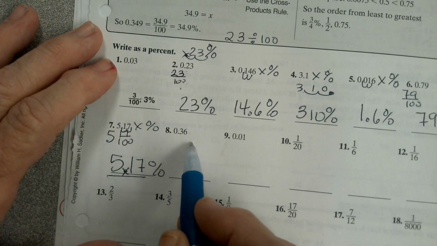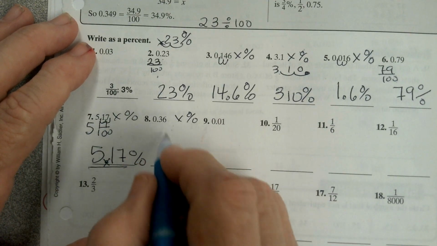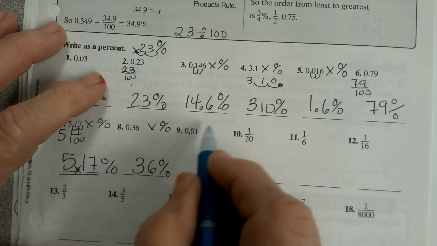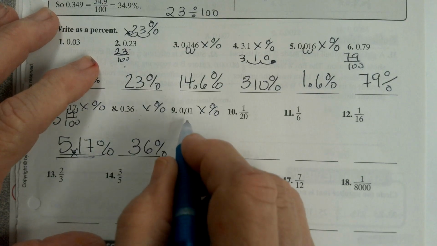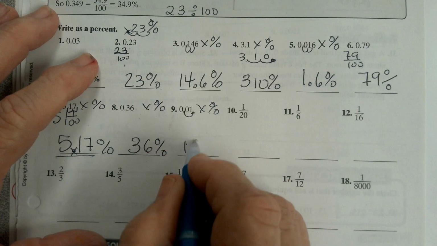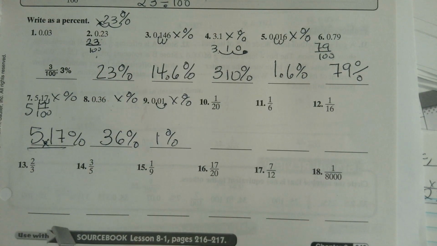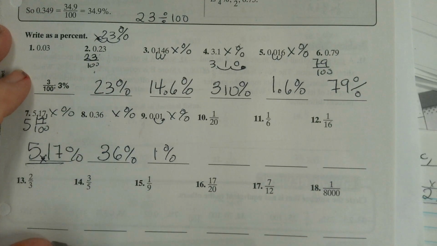What about this one? What is this percent going to be? 2. So times percent times 100, it moves it over 2 places. What is this one going to be? 1%. Times the percent sign, it goes over 2 places. And you're right, you get to drop those zeros in front. And then now we have a little issue. Okay. Now we have a little issue. Is write as a percent.